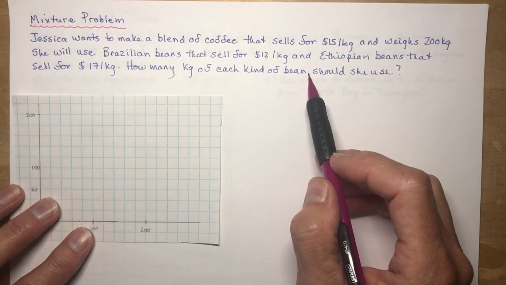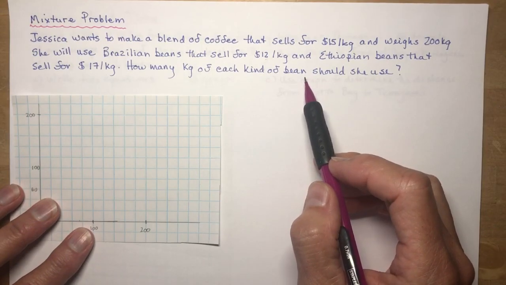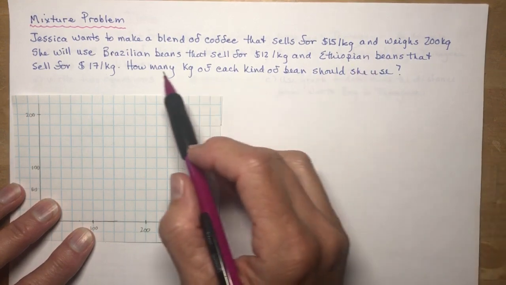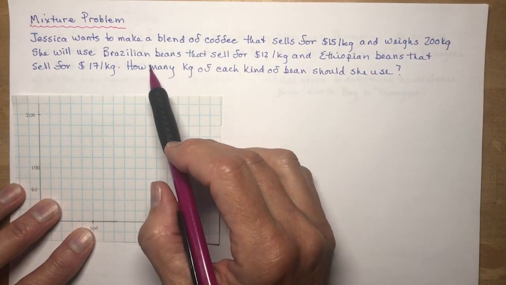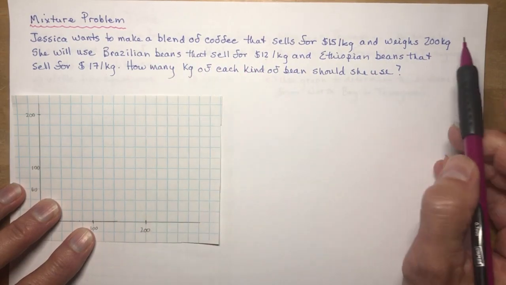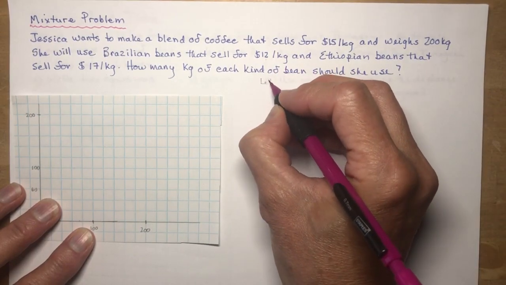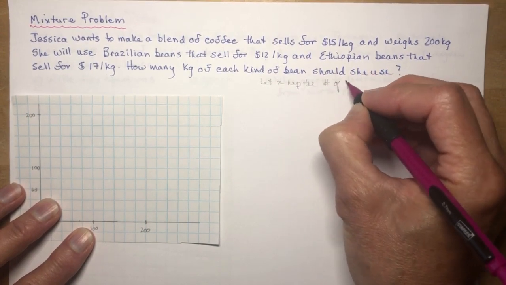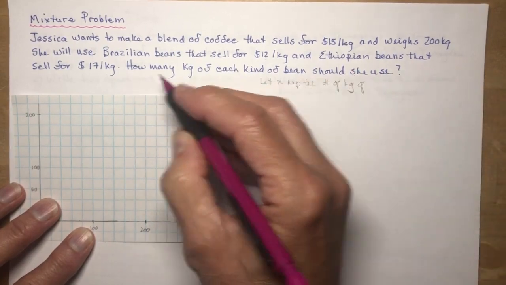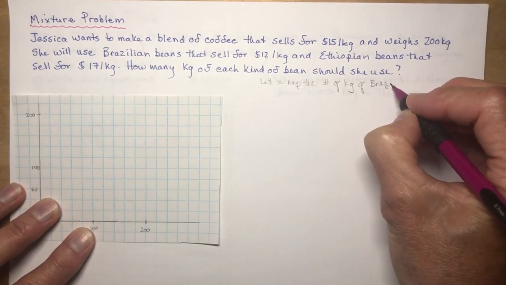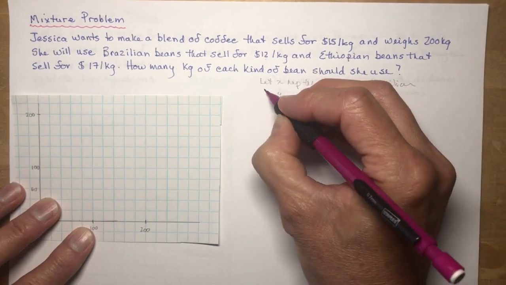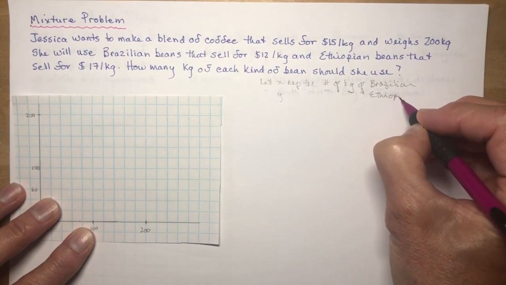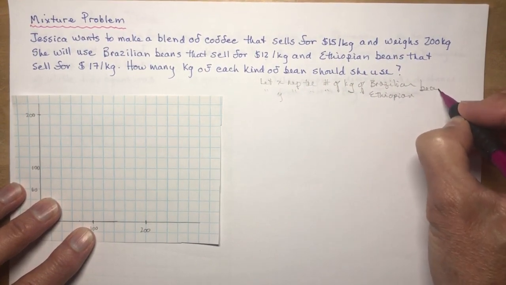Okay, so the first thing, we need to make up two equations. She's making beans here. She wants to make 200 kilos. So we're going to make a let statement. Let x represent the number of kilograms of Brazilian beans, and let y represent the number of kilograms of Ethiopian beans.